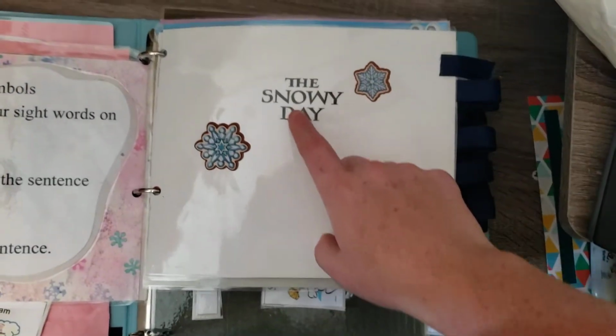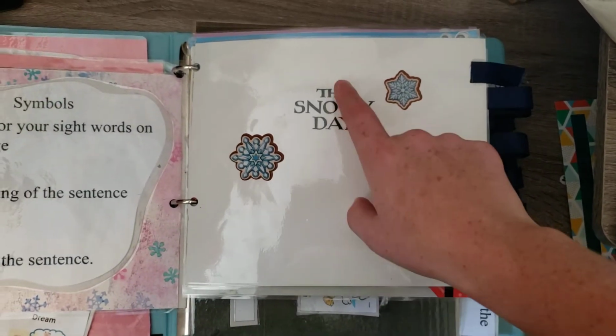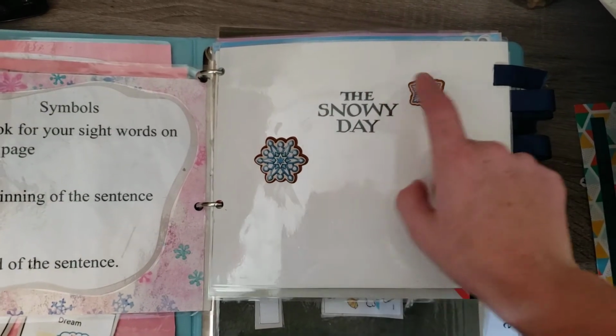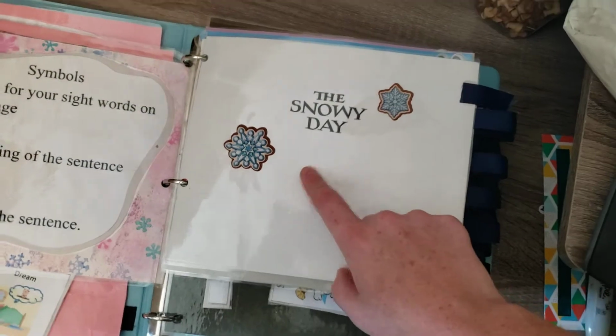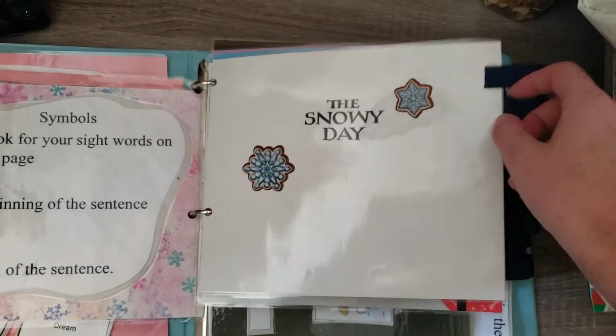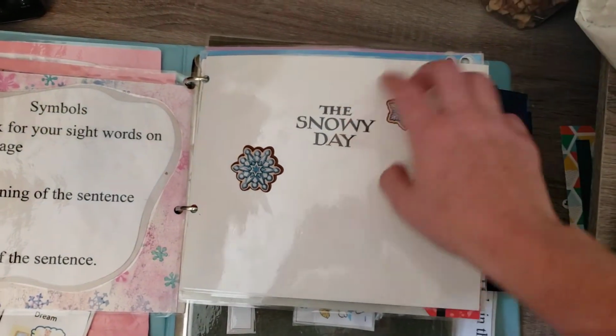Again, I wanted to remind students before we're reading The Snowy Day, and I put snowflakes here. Again, I can question, what do you think it's going to be about? What setting do you think? What item do you think? Snow. Again, referencing the title.